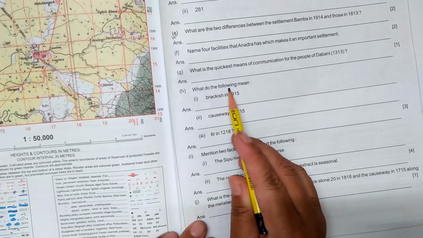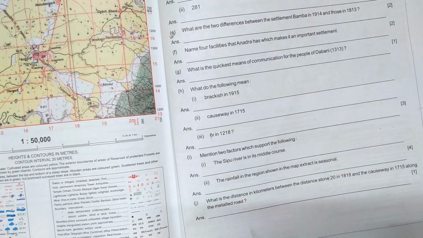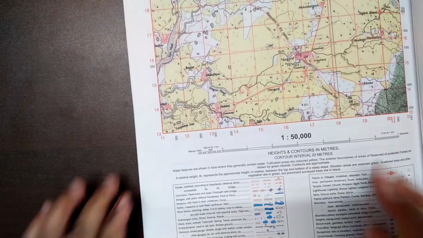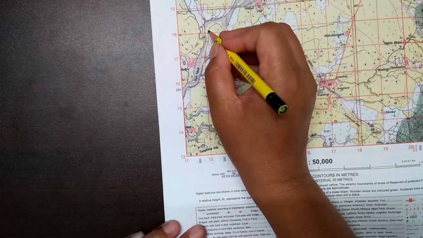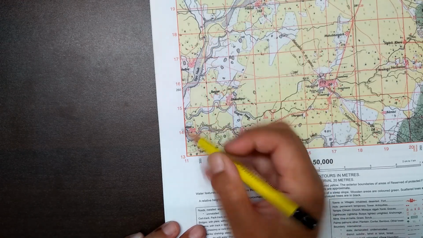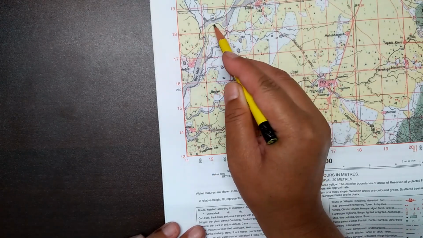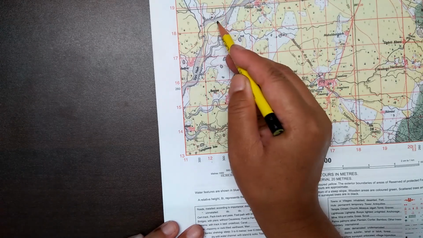Now let's see what type of questions come on this topic. What do the following mean? 6R in 1218. Let's find 1218 here, 6R. This is a river, and as I told you, the 6R is written outside the river, not inside.